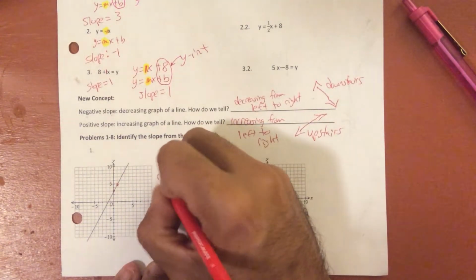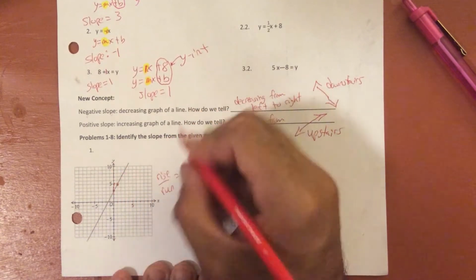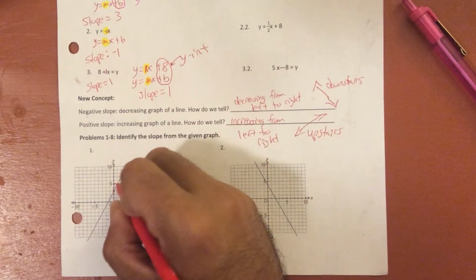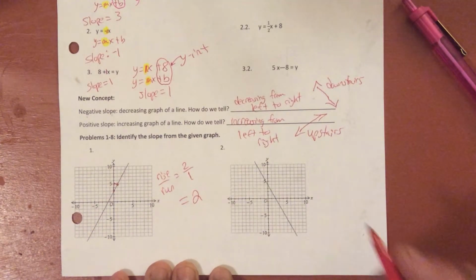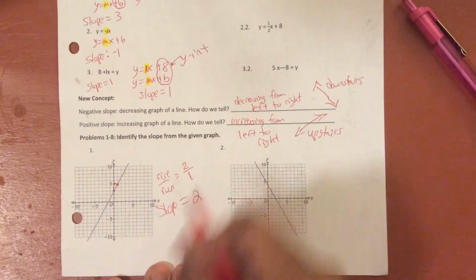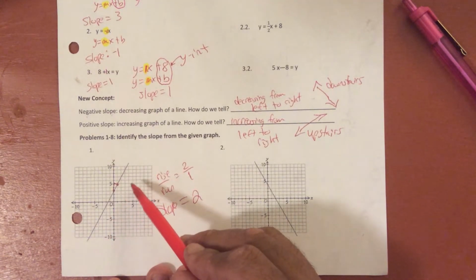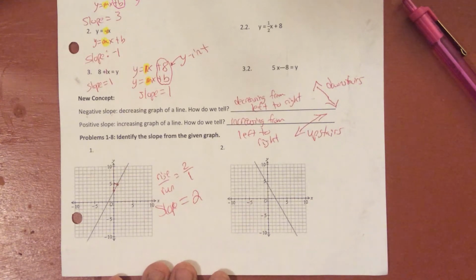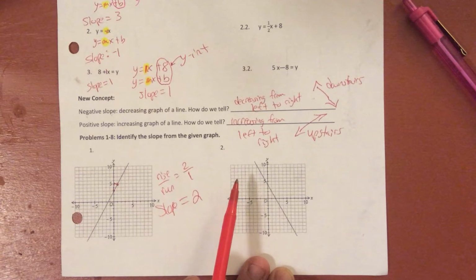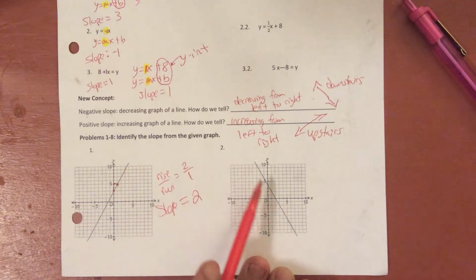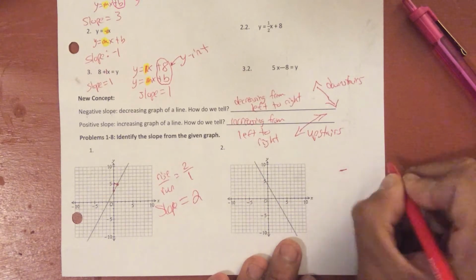So of course I'm going to do the rise over the run. So the rise is 1, 2, and the run is 1. So my slope is 2 because 2 divided by 1 is 2. And if you notice, the direction of the graph is increasing. So that means this is a positive slope. Now, number 2, before you begin, in what direction is this graph going? It's going downstairs. So if it's going downstairs, you know your slope is negative.